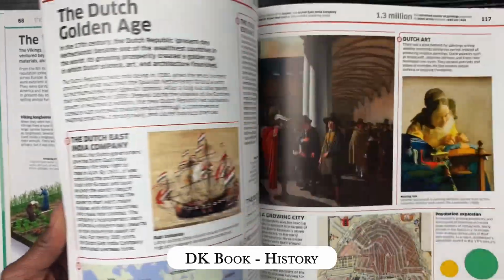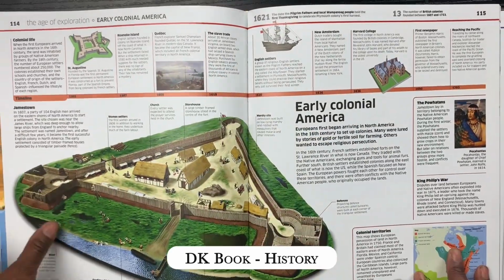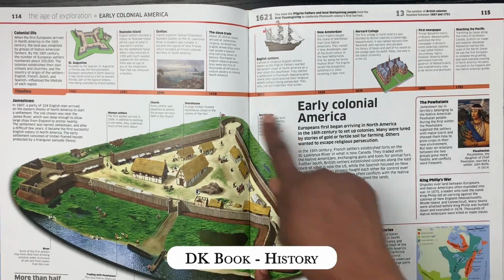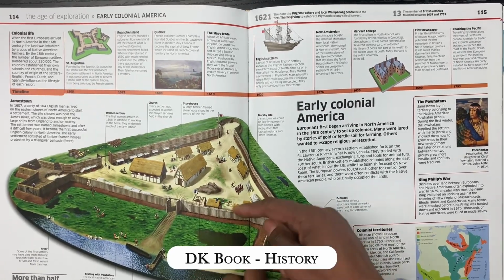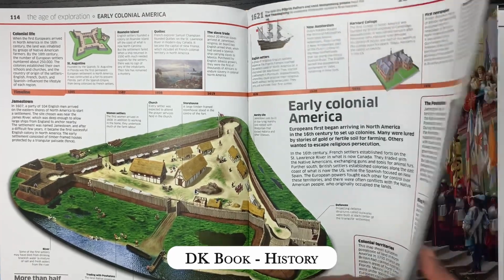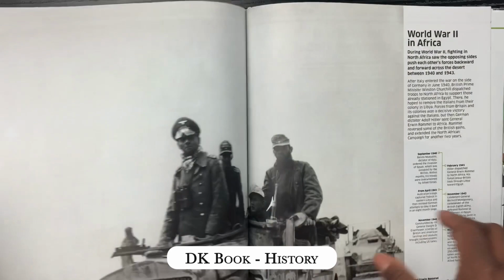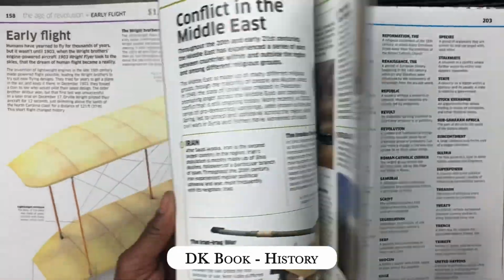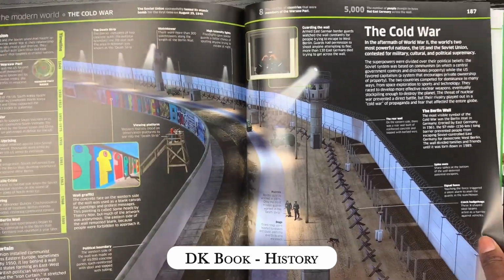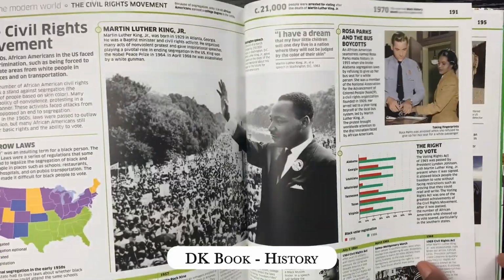The pictures and what they cover really do make a difference, right? Look at this. Early colonial America. It gives you, what did that look like for us, right? And it goes all the way up into the modern world. The Cold War, what was that? The Vietnam War.